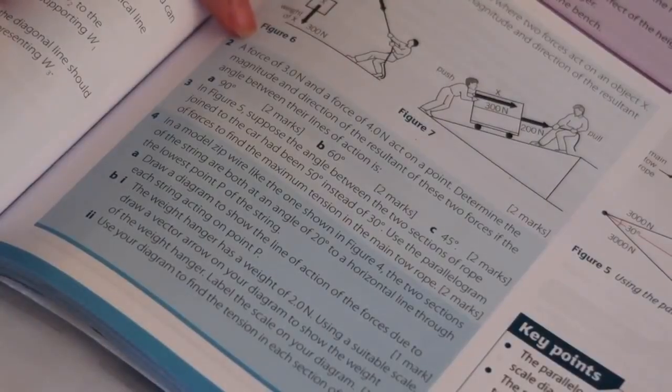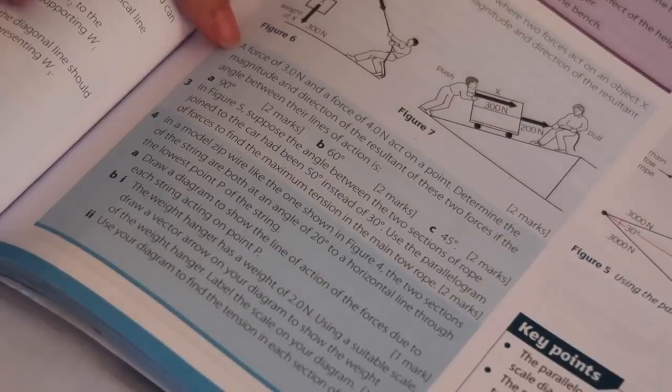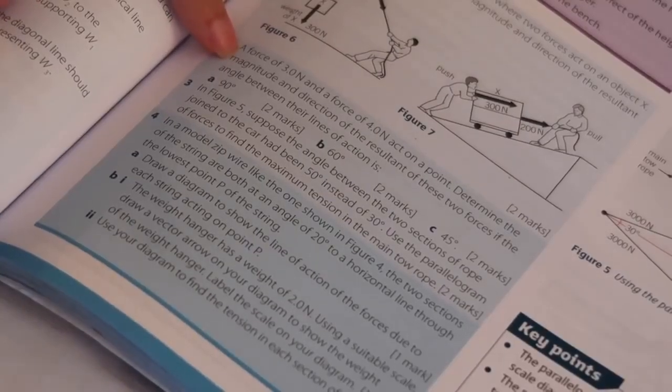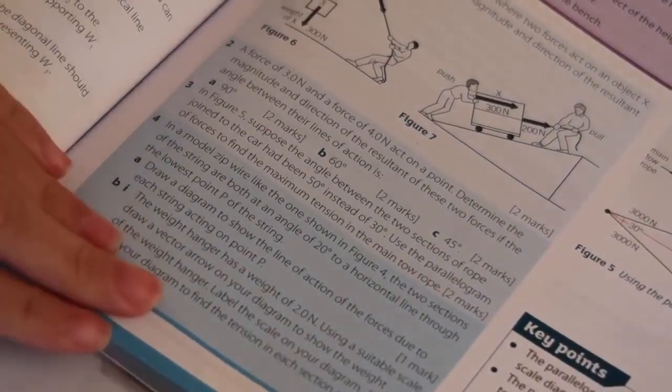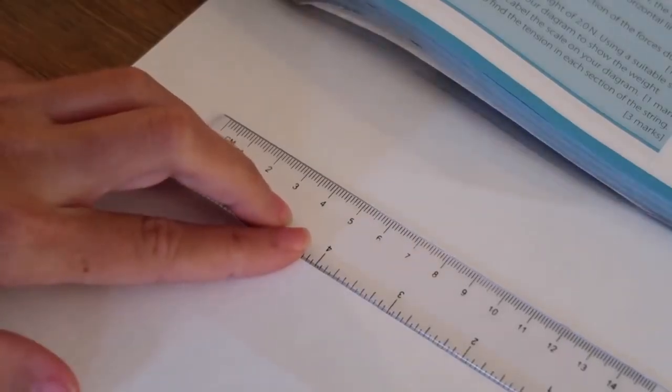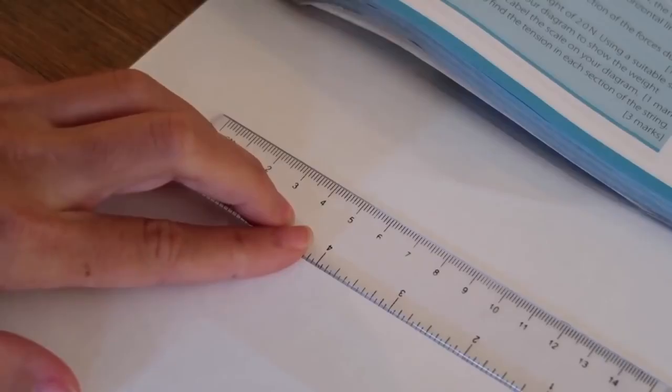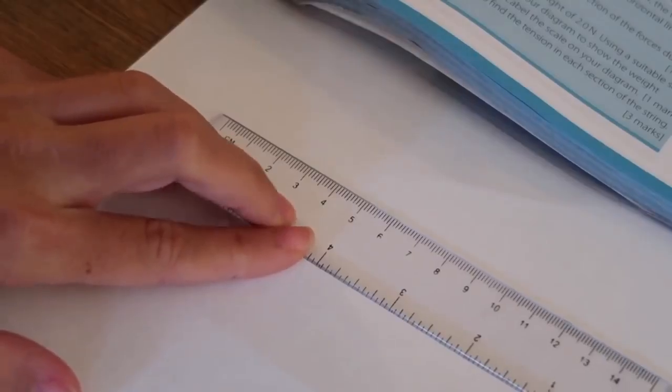So a force of 3 newtons and a force of 4 newtons act on a point. Determine the magnitude and direction of the resultant of these two forces if the angle between their line of action is 90 degrees. And I probably should have mentioned it before, but magnitude is literally just the size of the force, so the calculation that we literally just did. So in order to do this, you will need your ruler, and you'll need to choose a sensible scale. So I'm going to choose 1 centimetre to represent 1 newton.